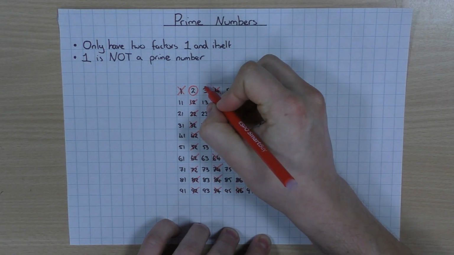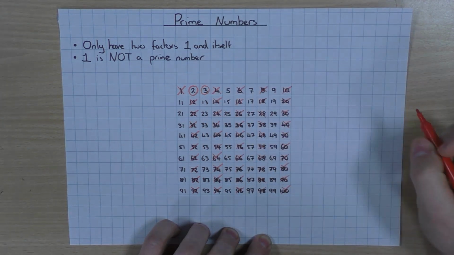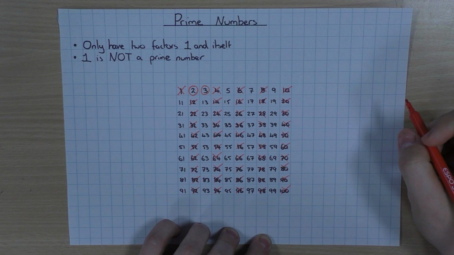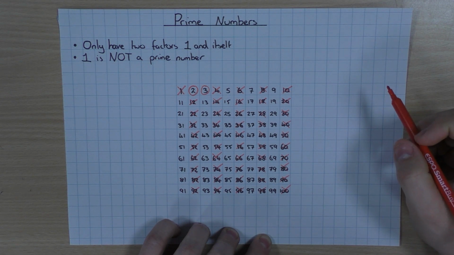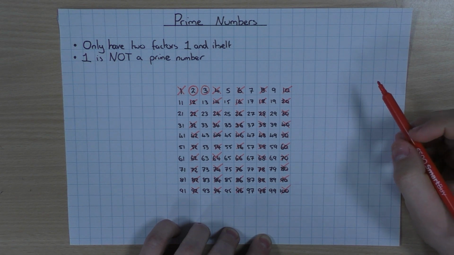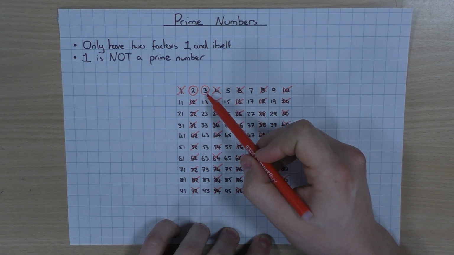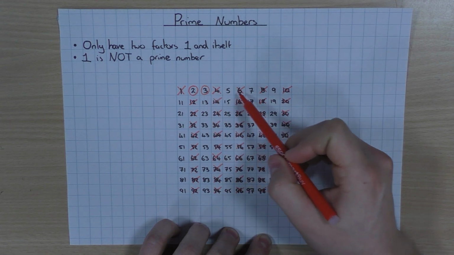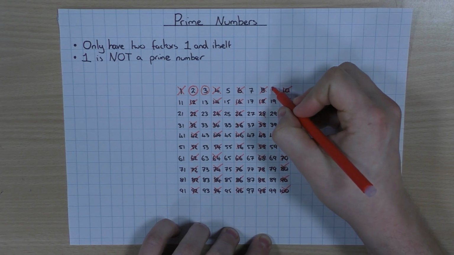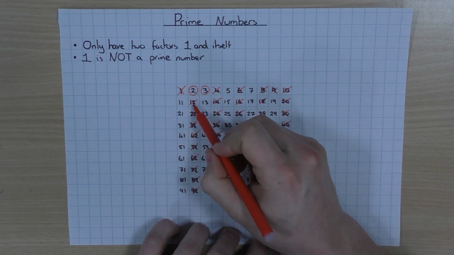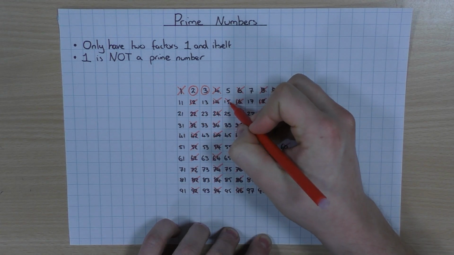Now again, 3 is prime. It's only got 2 factors, 1 and 3, so 3 is prime. So what I'm going to do now is get rid of all the numbers that are in the 3 times table, because obviously 3 will be a factor. Well, 6 is already gone. There's 9. 12 is already gone. So 15.